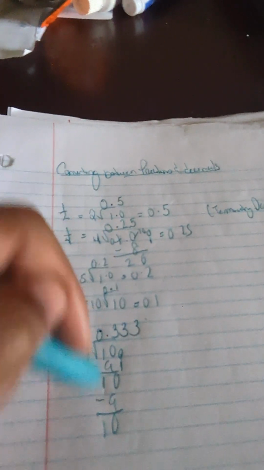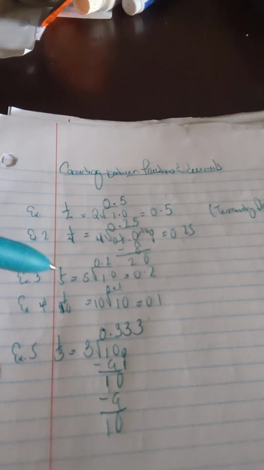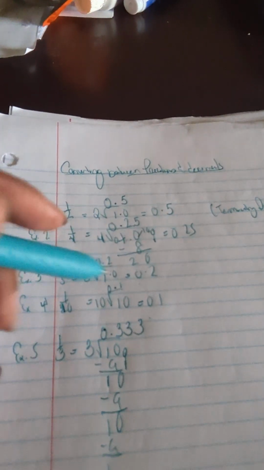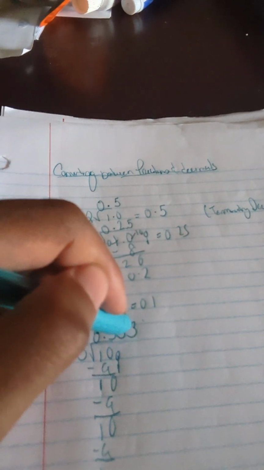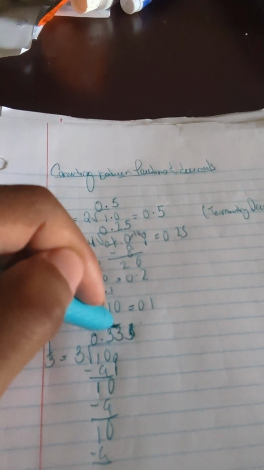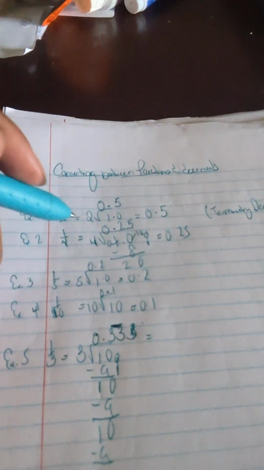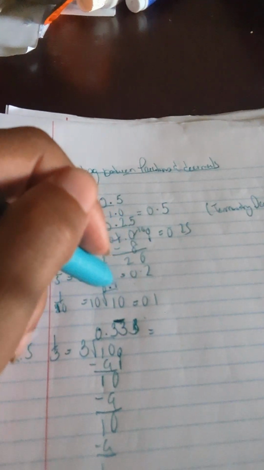It goes again. Notice how we keep getting 3, 3, 3, 3, 3, right? So because we keep getting this 3, we put this little bar here on top of the 3. And this little bar on the top tells us that the decimal is repeating. It's a repeating decimal.